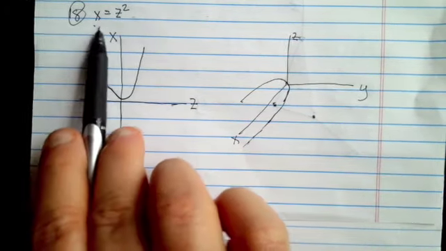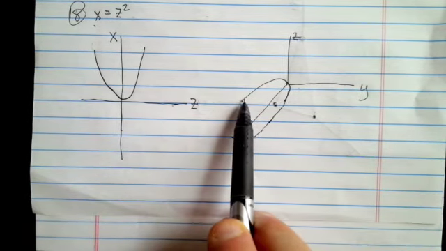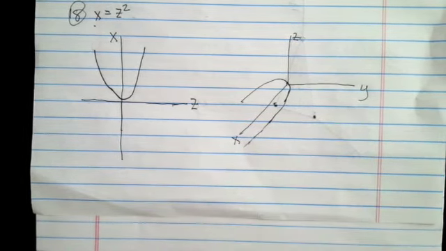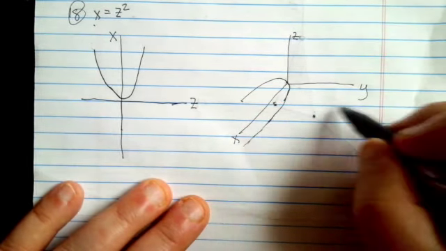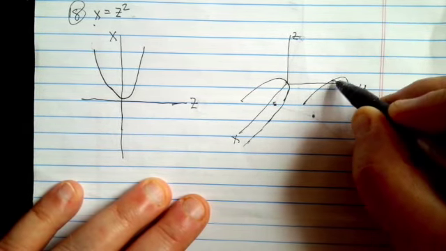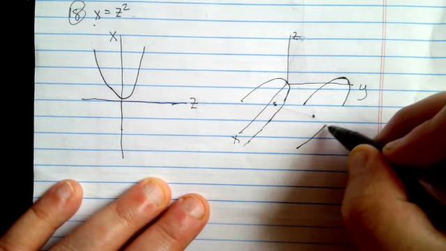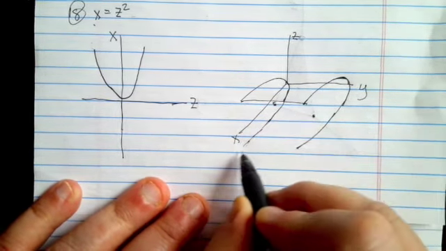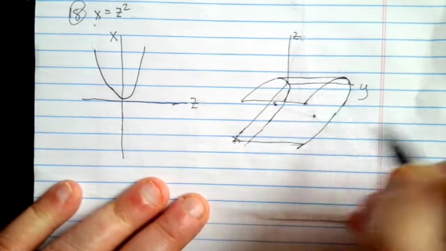Now, the original equation does not have a y in it. That means y is unrestricted. y can be anything. So basically what we need to do is allow this shape to slide along the y-axis. So what I'm going to do is draw, as best I can, a copy of this parabola farther down the y-axis. So maybe it looked kind of like that. And then I'm going to connect up those 2 points, and those 2 points, and that.